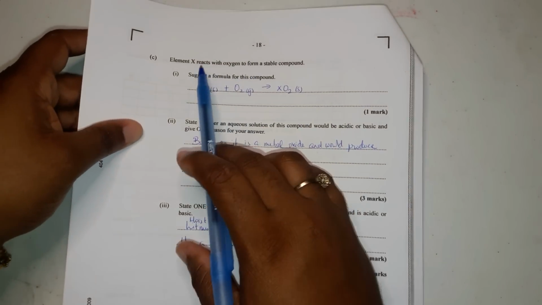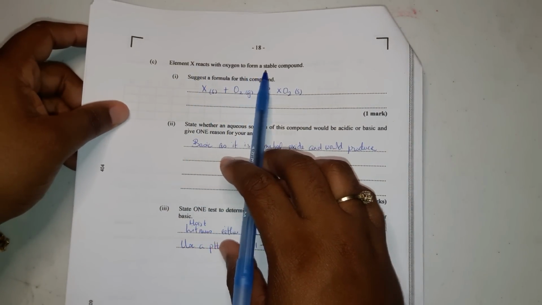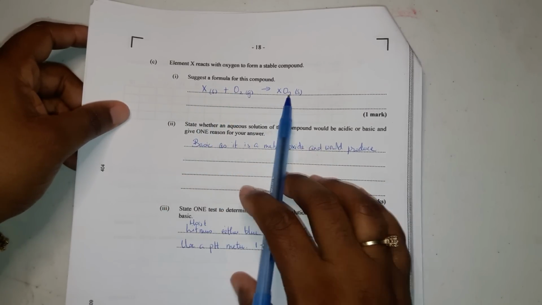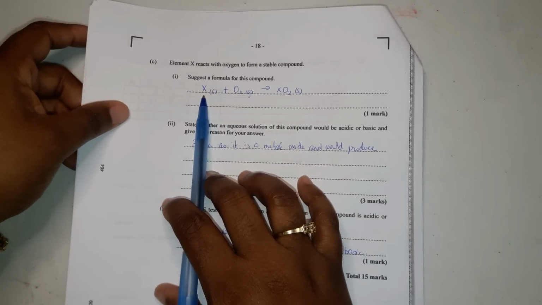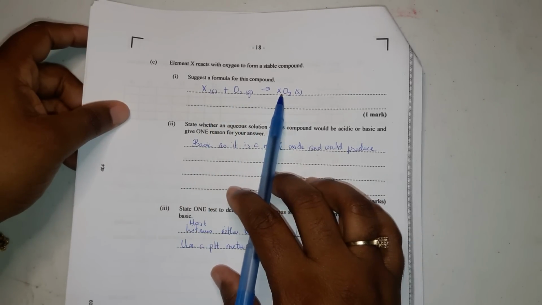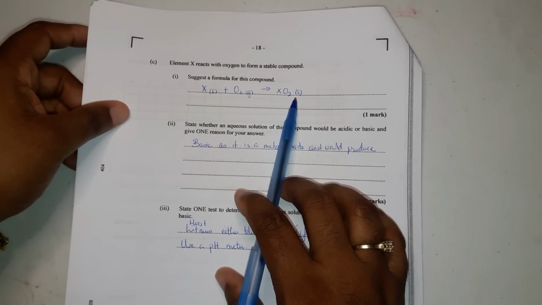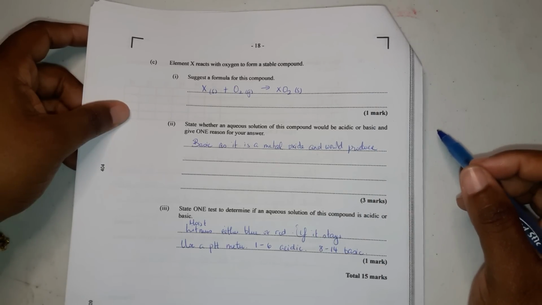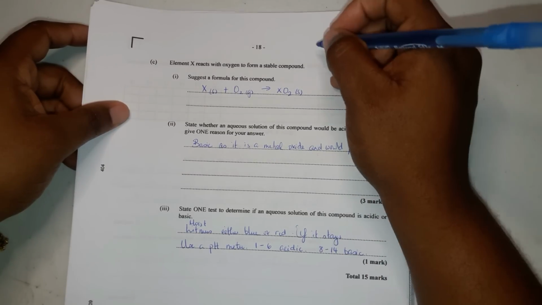Then it says element X reacts with oxygen to form a stable oxide. It's just a formula for this compound. So you have this XO2. Am I correct? No, I don't think so. Let me see.